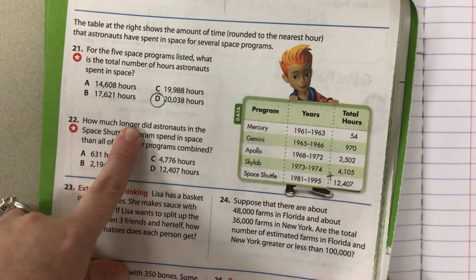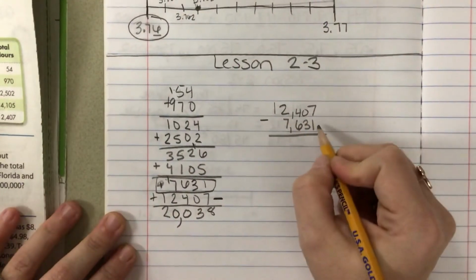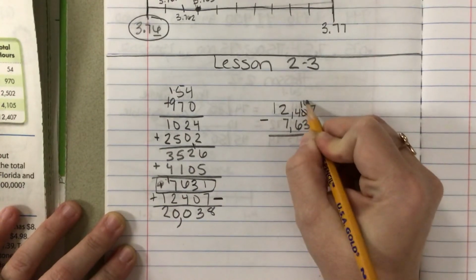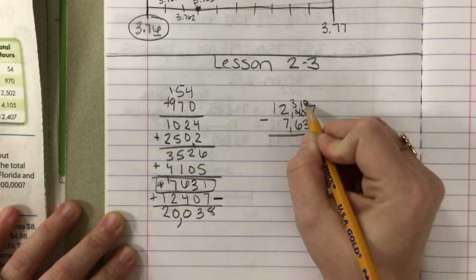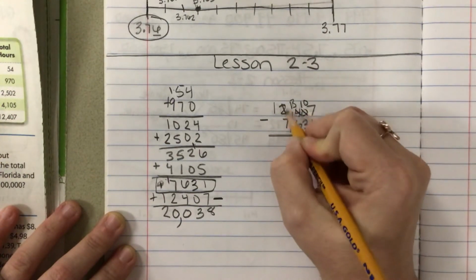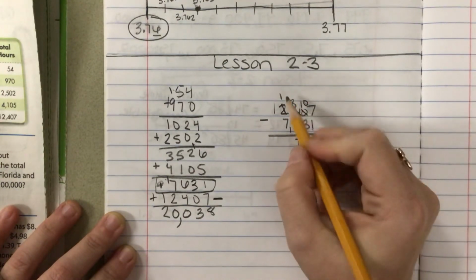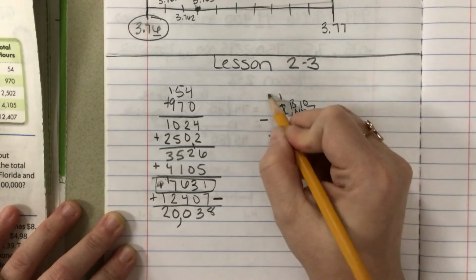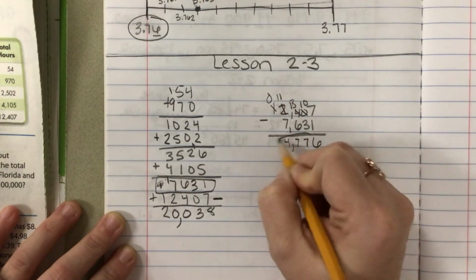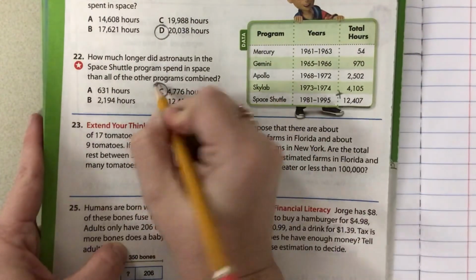And then it says, how much longer? How much longer means subtraction. So now we're going to subtract. 7 minus 1 is 6. 0 minus 3 we can't do. Becomes a 10 and a 3. 10 minus 3 is 7. 3 minus 6 can't do. Becomes a 13 and a 1. 13 minus 6 is 7. 1 minus 7 can't do. 11 minus 7 is 4. And that's our answer there.